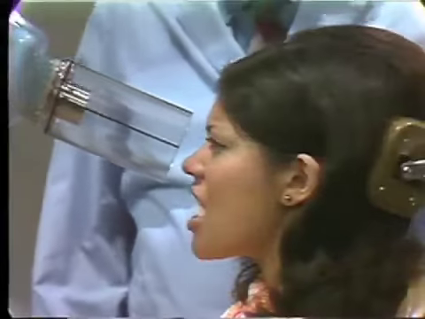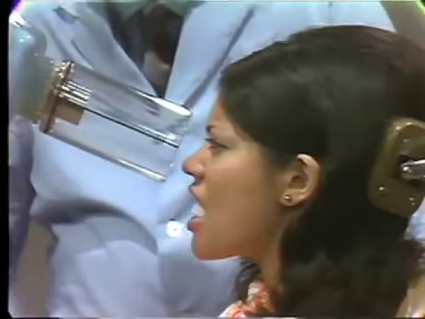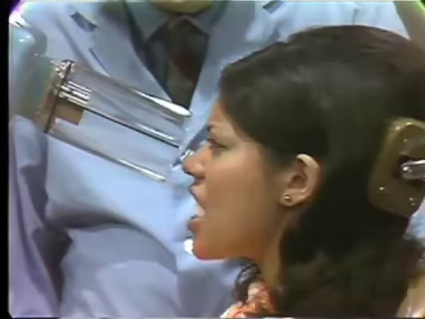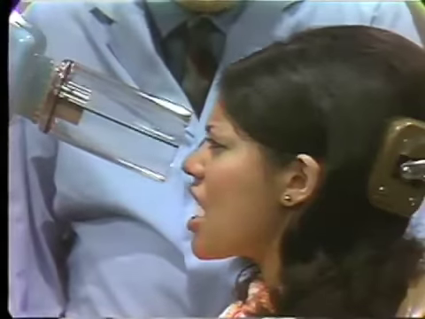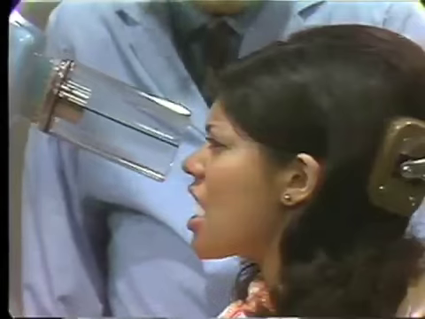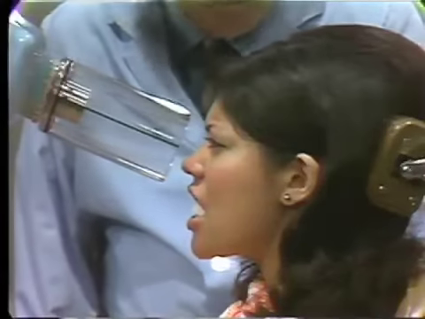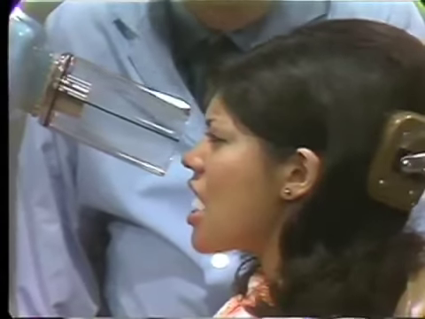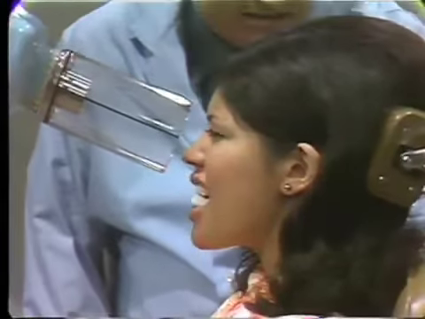Next, we view the patient from the side, and we're to the 4th step, where we want to direct the center of the beam at the center of the film. So to do this, I have to elevate the patient so that the path of the central ray is aimed at her gum line.